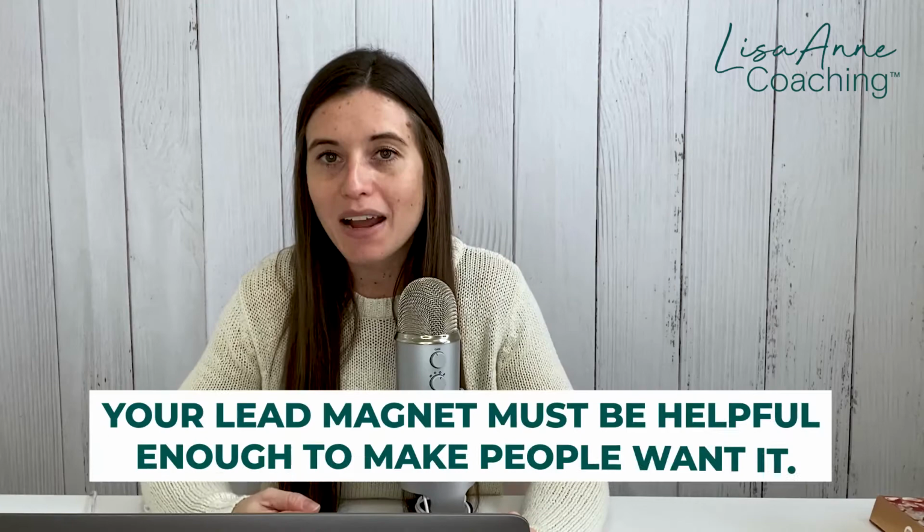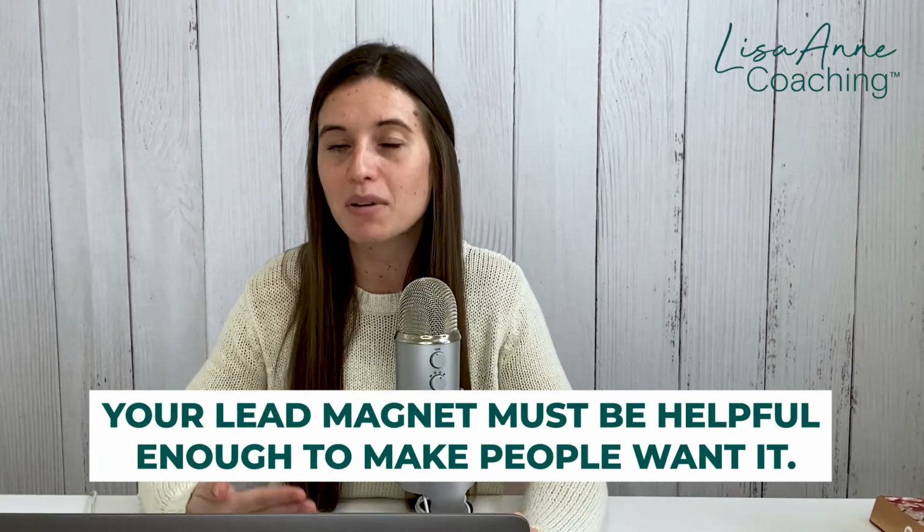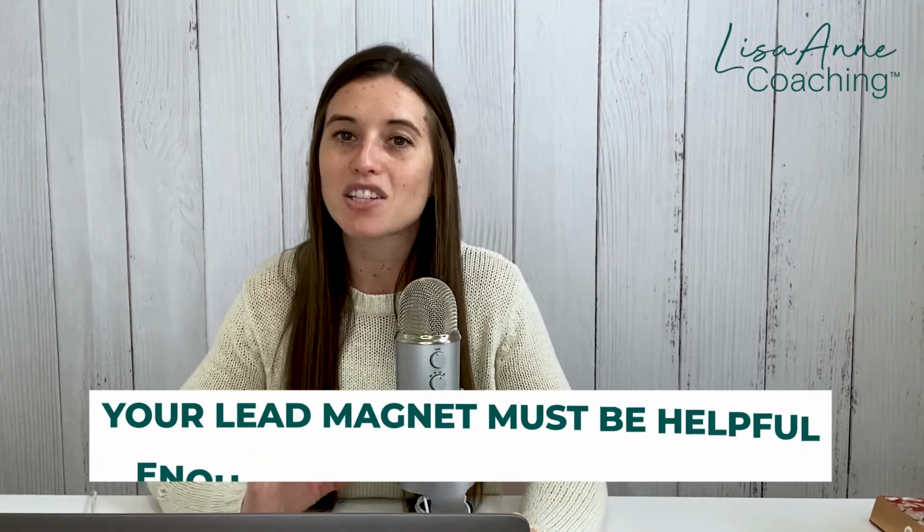So when you are thinking about your lead magnet, you want to avoid falling into these two traps. First off, your lead magnet must be helpful enough that people want it, but it must not be too valuable that you're actually giving away everything that you know for free, so that they don't actually end up needing to work with you. It must really be that perfect appetizer. It must be exciting enough to make people want more, but not satisfy them too much. There definitely is that fine line for sure.